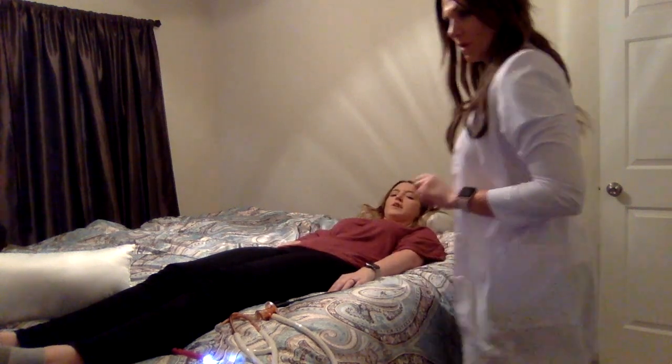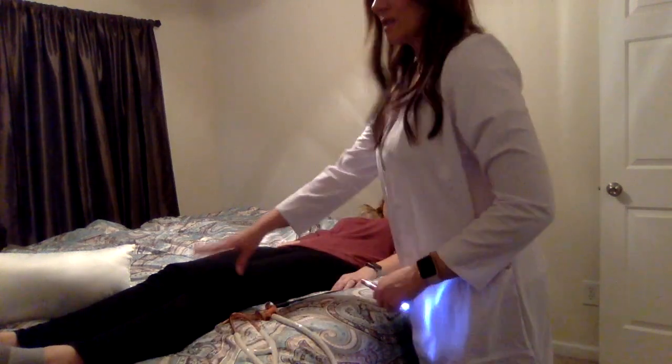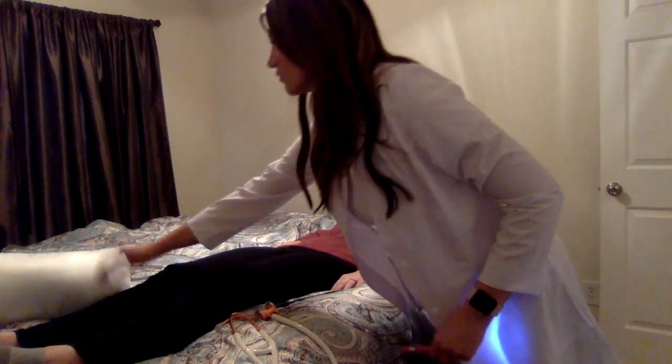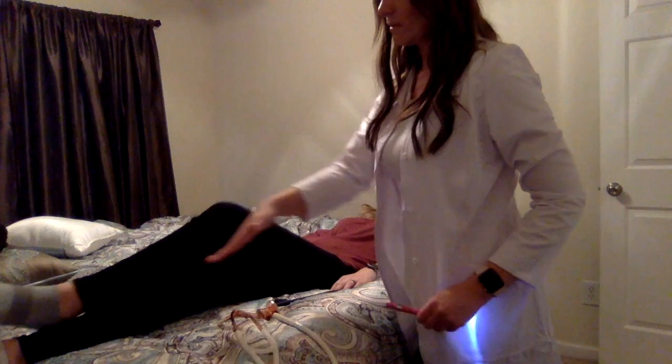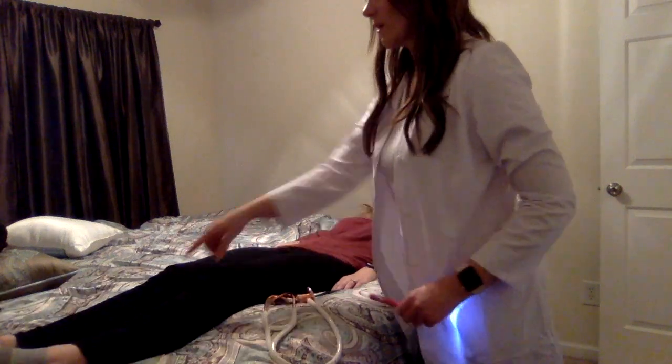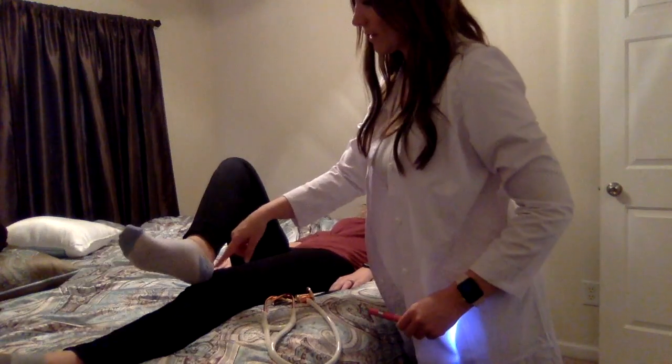Good job. All right, so then I want you to take your heel and place it down your shin right here on the top and just rub it down. Good job. Okay, and with the other leg, I want you to do the same thing. Heel down the shin. Good job.